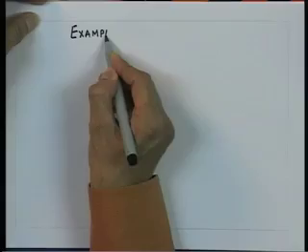Let us take an example of two uniquely decodable codes. So, let us look at the examples of uniquely decodable codes.